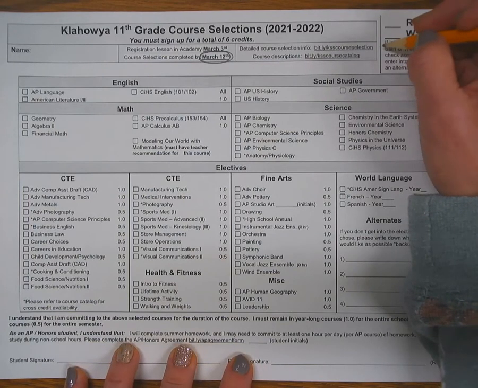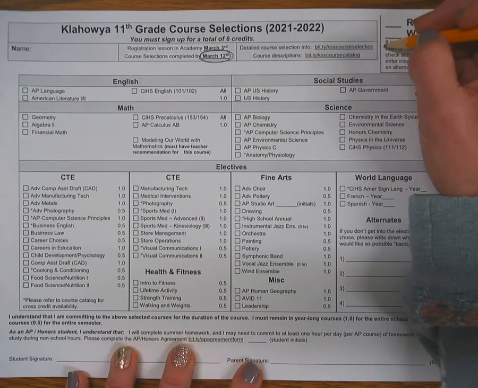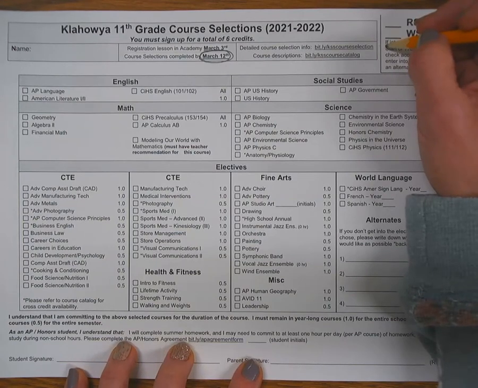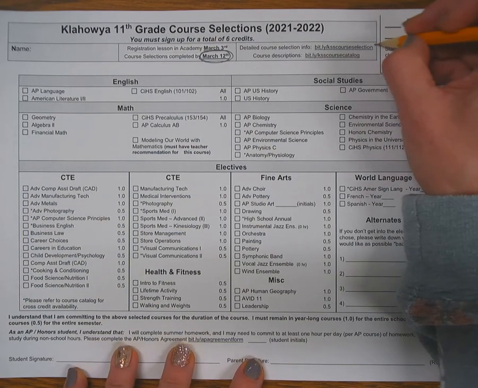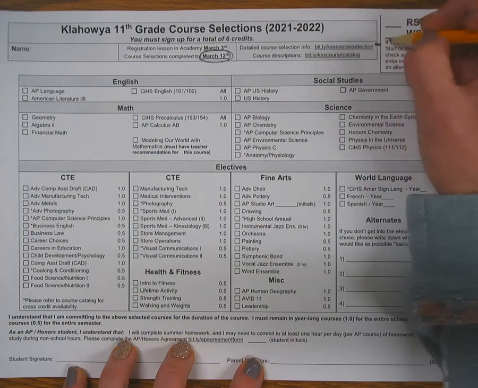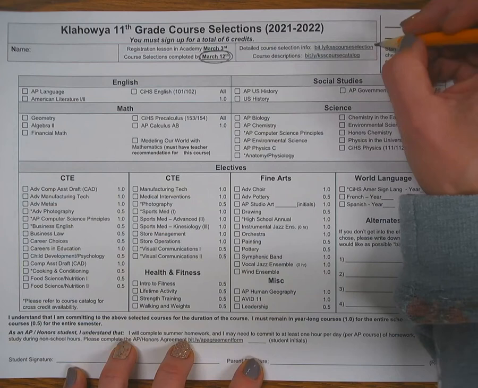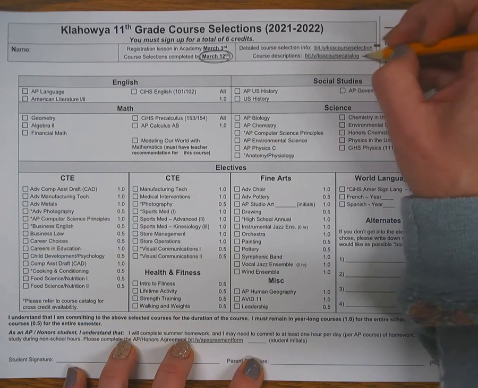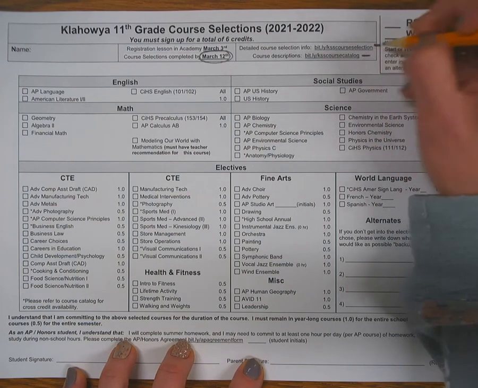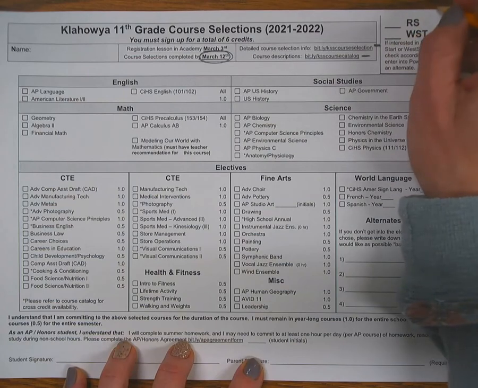Before you fill this form out, I want you to know about some resources that you want to consider when you are selecting your classes. First thing is, on our website, we have a specific website for course selection forms and information, and we also have our course catalog linked right here. Now, these are going to help you find out the descriptions for each class.